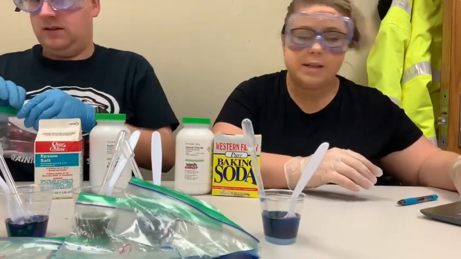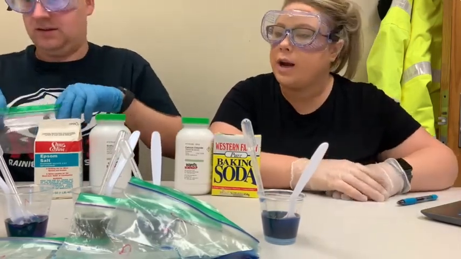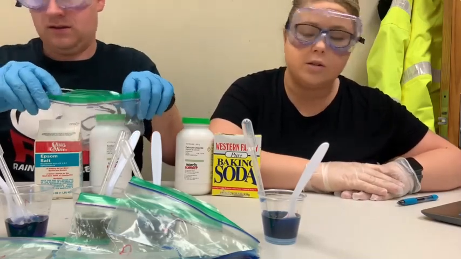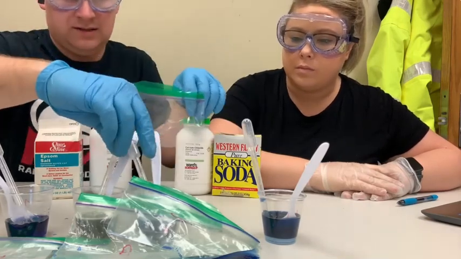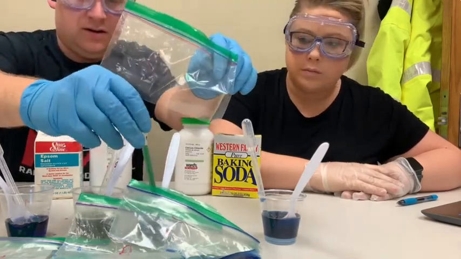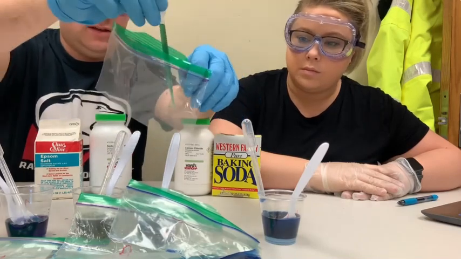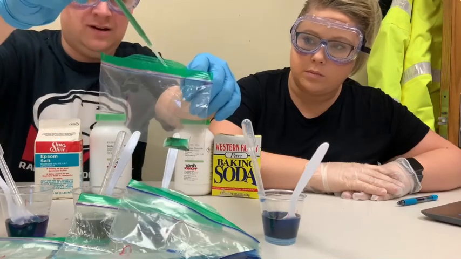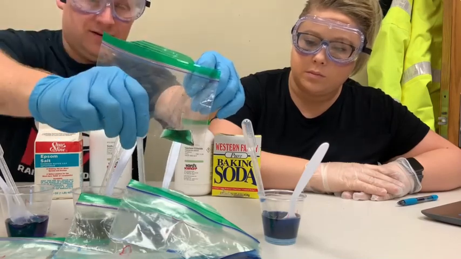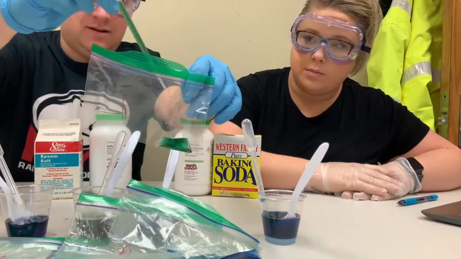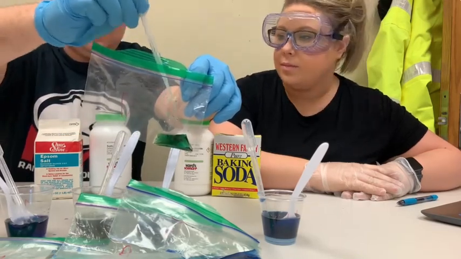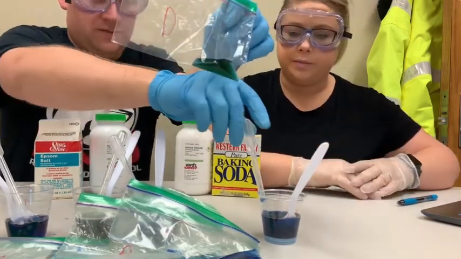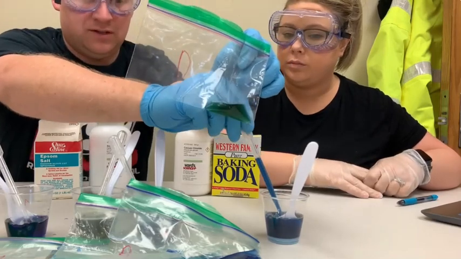All right, and in bag D, we're going to mix calcium chloride and sodium bicarbonate. So 3 pipettes of each, calcium chloride and sodium bicarbonate. So calcium chloride, that's this one right here. Okay, and sodium bicarbonate. So I'm going to try to grab more from the solution this time.